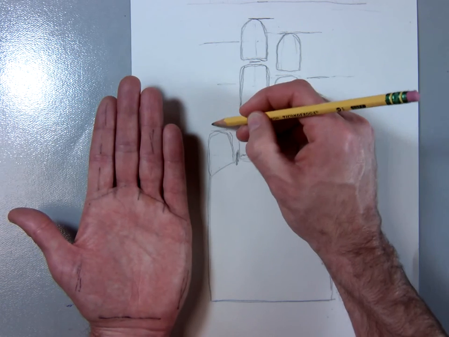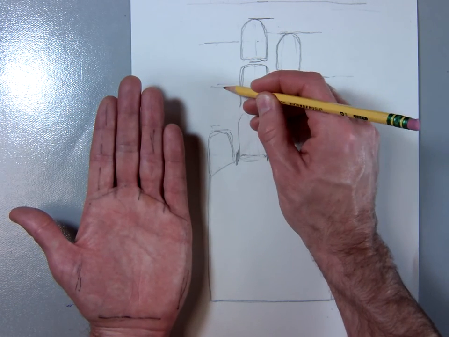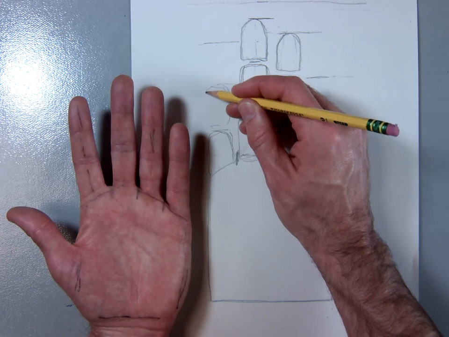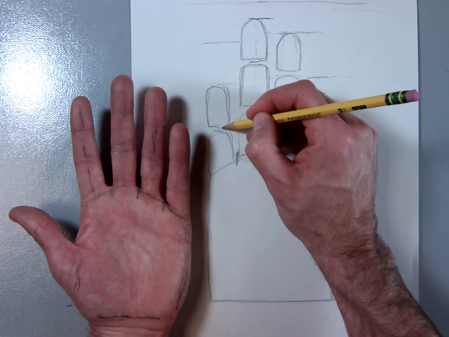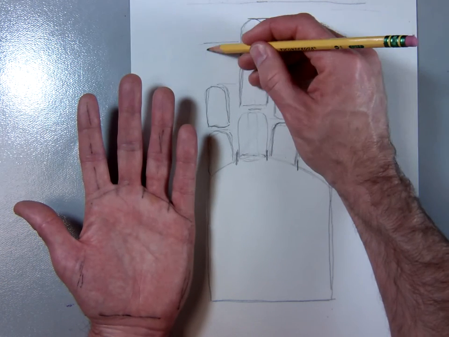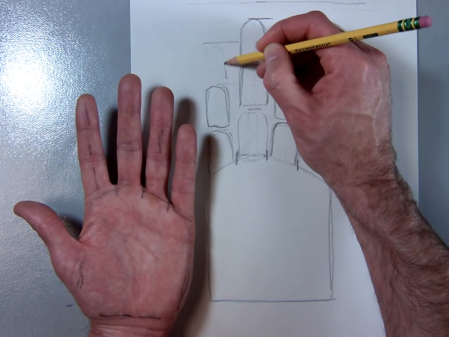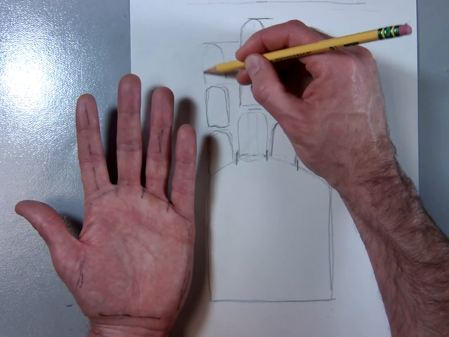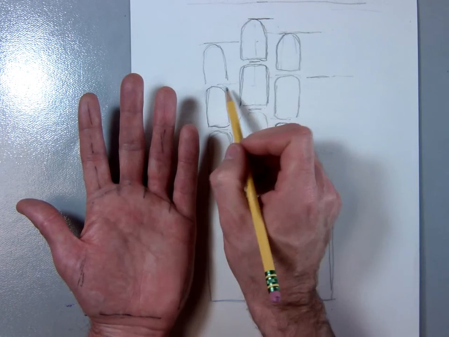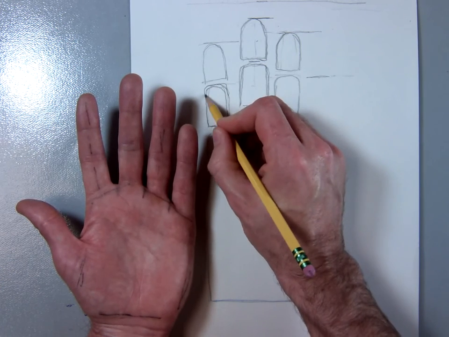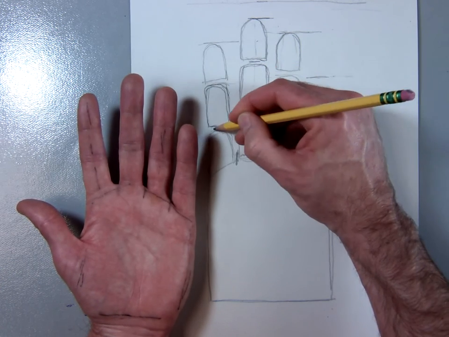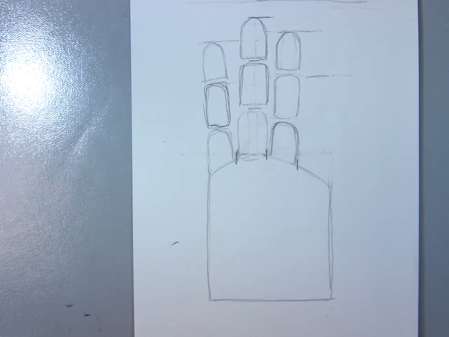Here's the rectangular piece for the second section of my index finger. And here's the curved section for my index finger. Now, it looks as though this is a little bit too short, so I'm going to go back and change that. So I'm again making estimated rectangles around those sections.